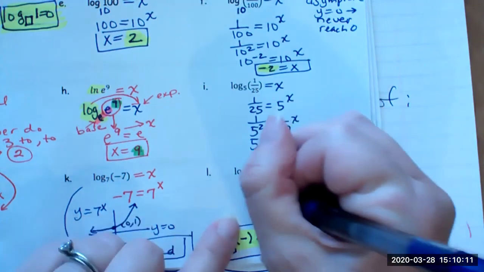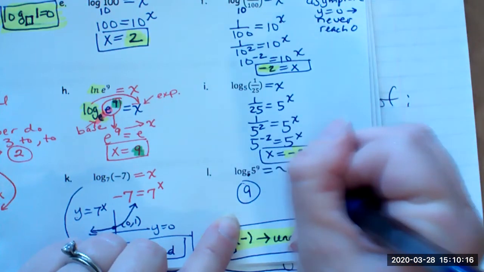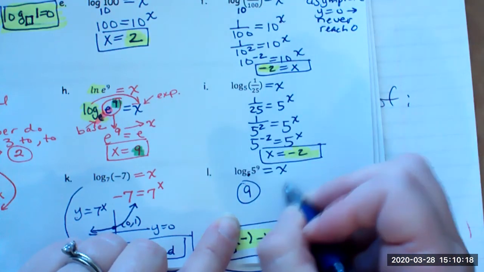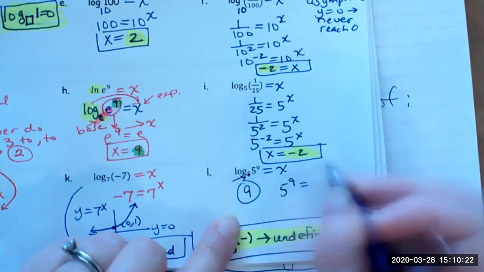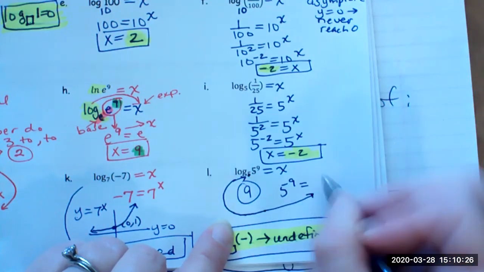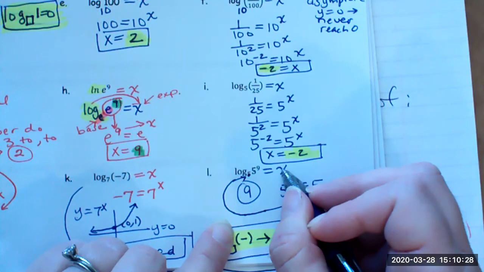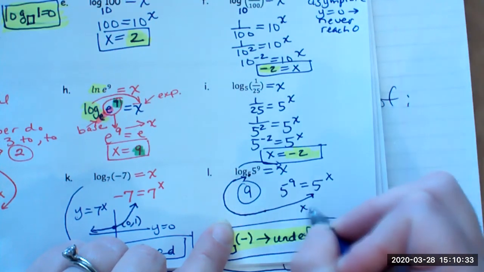The answer is 9. And again, if you want to work it out, do that. 5 to the 9th will equal, here's your base, it's right here, 5 to the log, and the exponent is x. So x has to equal 9.